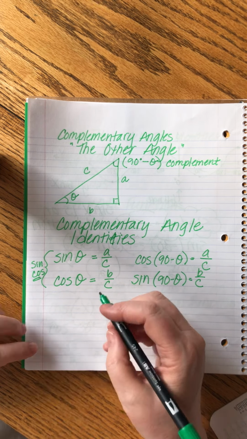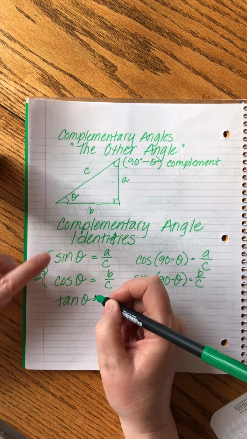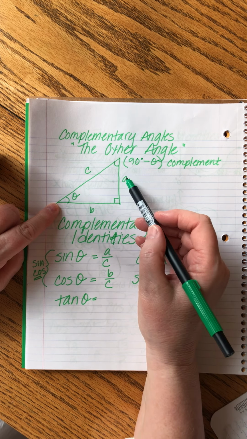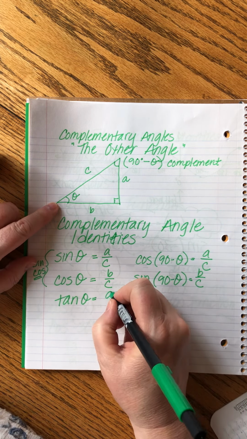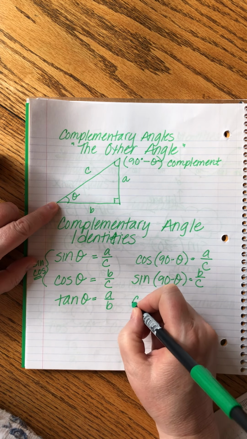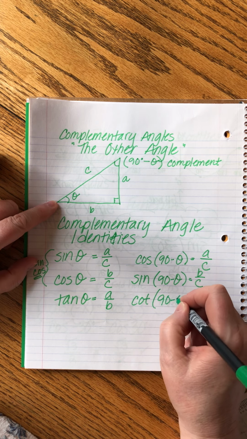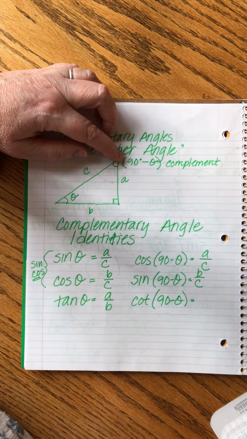It also works for tangent, so let's look at that. The tangent of theta, so we're here. Tangent is opposite over adjacent, so A over B. And then the cotangent of the other angle, so now we go up here and find the tangent of the other angle.